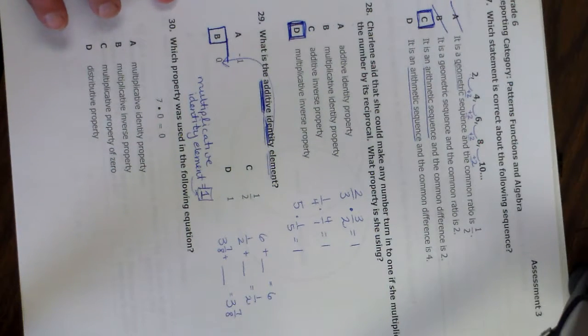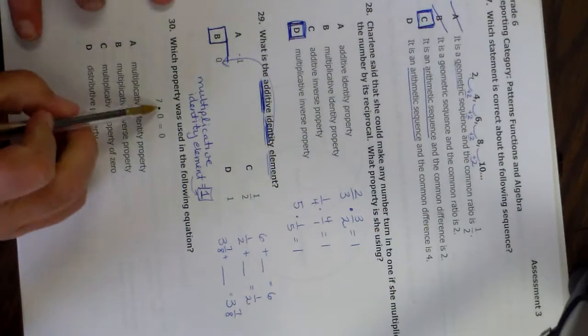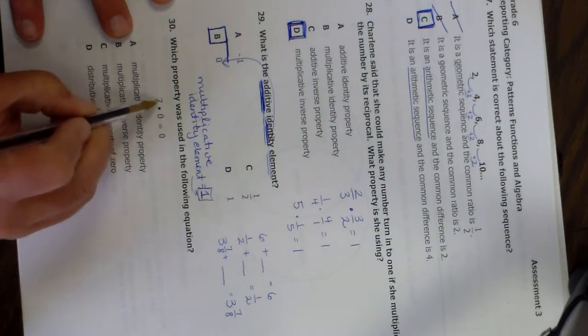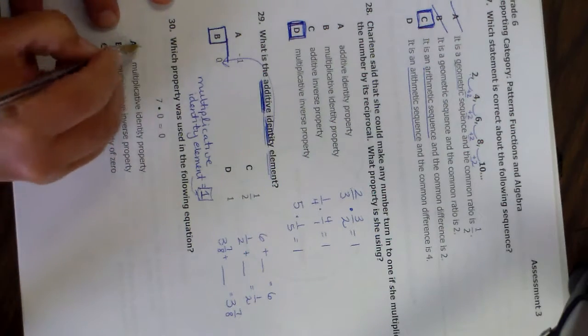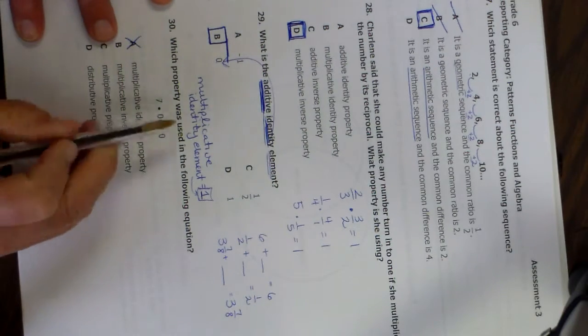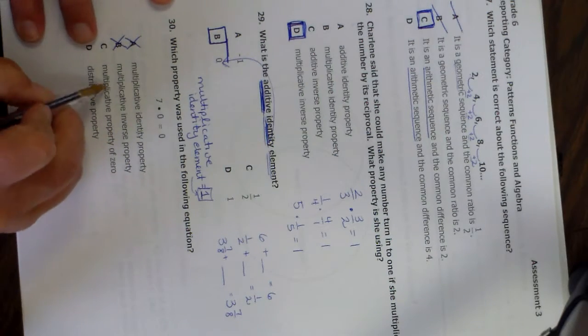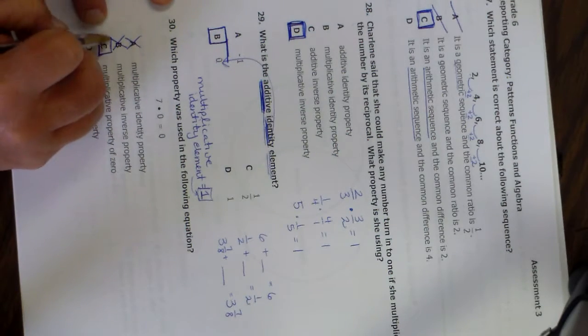Which property was used in number 30? Sorry, I keep forgetting to say the numbers. Number 30, which property was used in the following equation? 7 times 0 equals 0. Multiplicative identity. Am I starting and ending with the same thing? No. Multiplicative inverse. Am I multiplying my first number by its reciprocal? No. Multiplicative property of 0? Yeah. Don't even have to go any further than that. Multiplicative property of 0.